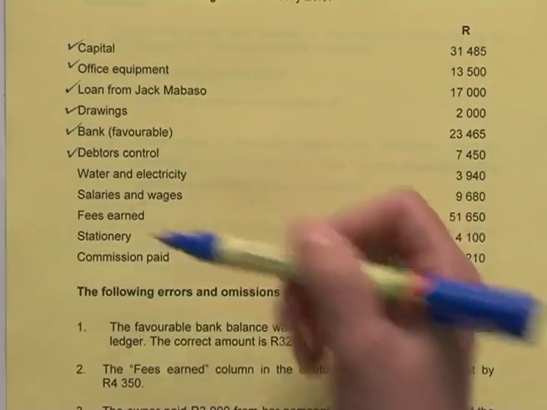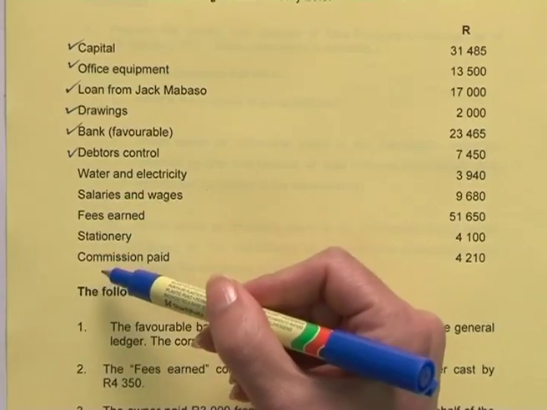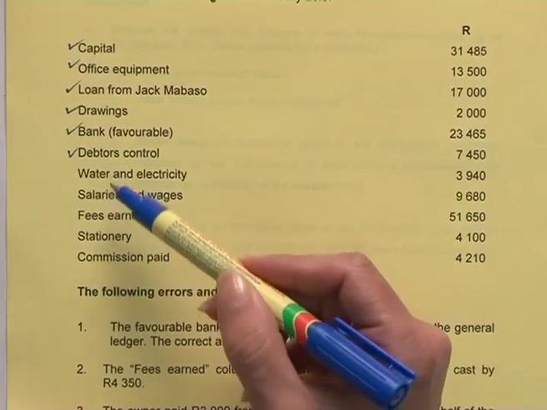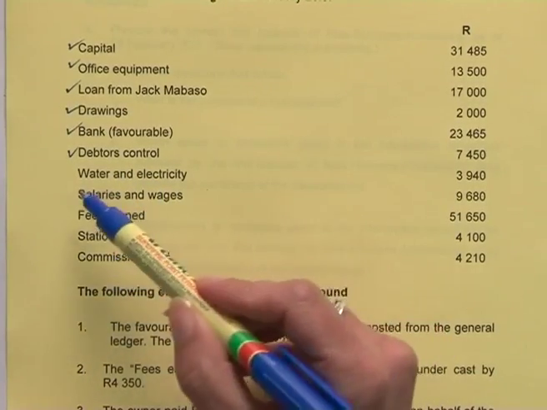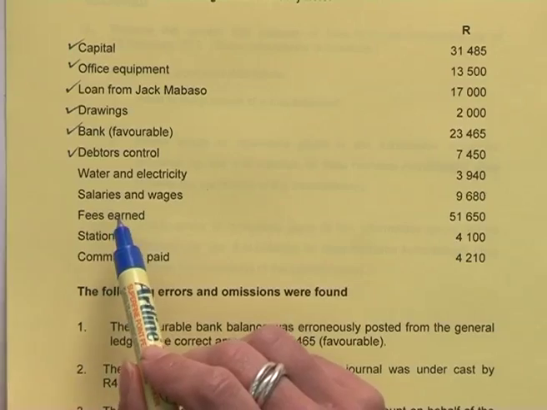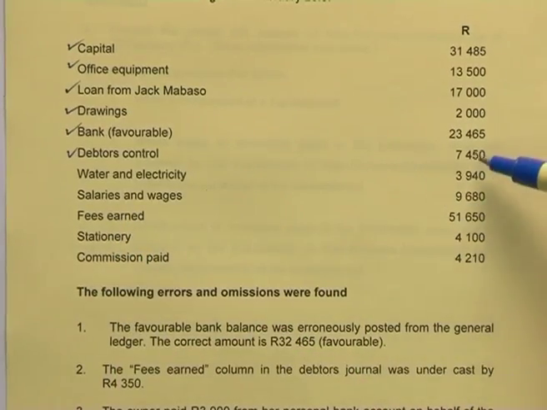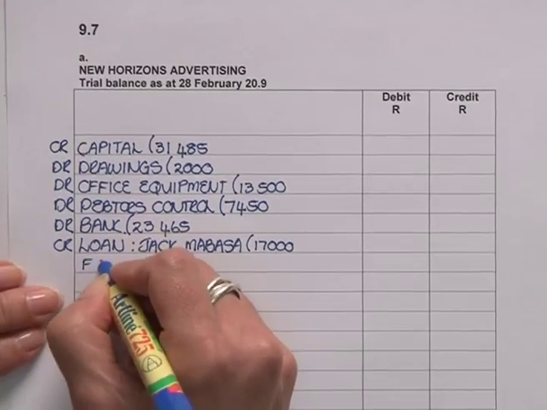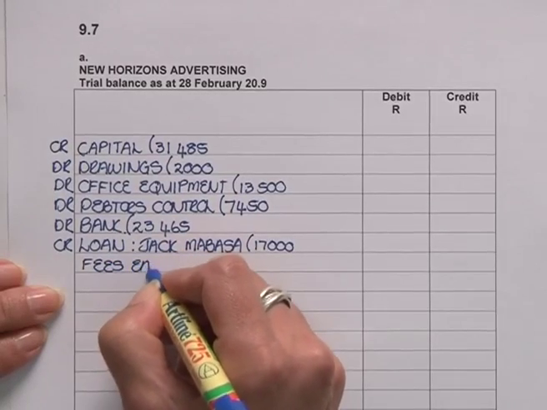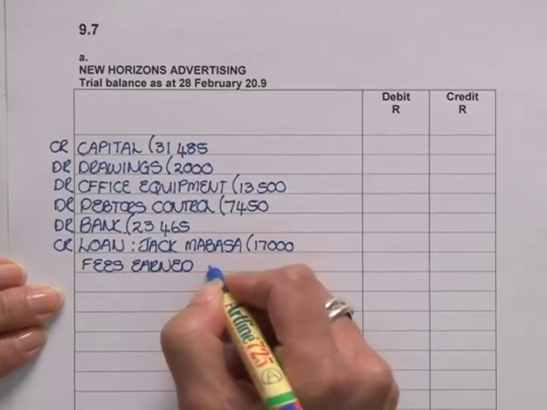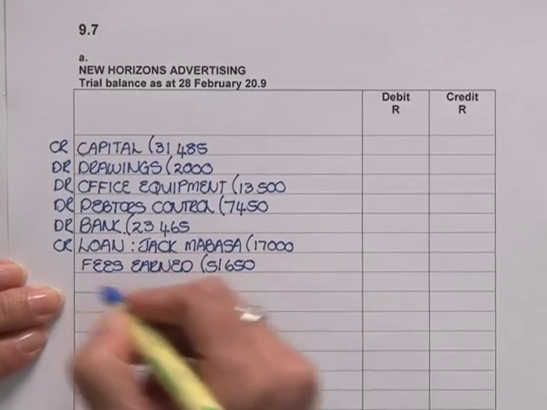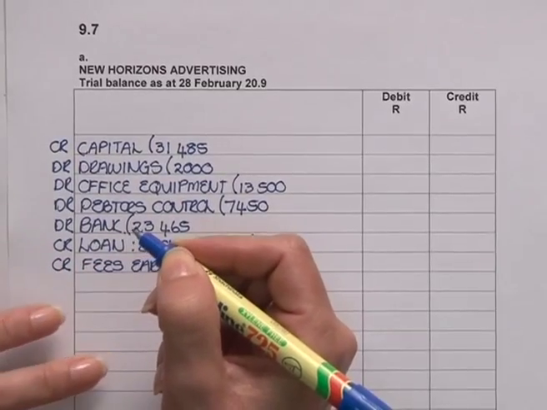Back to our question. The remainder of this section is nominal accounts, statement of profit or loss, and other comprehensive income. So I will just now list all of these accounts, and remember to indicate in the margin, debit or credit, will it increase or decrease profits, and we start with all of these amounts in the brackets. It's always nice to start with income first. So let's put our fees earned in a bracket provided as 51,650, and that will increase our profits.